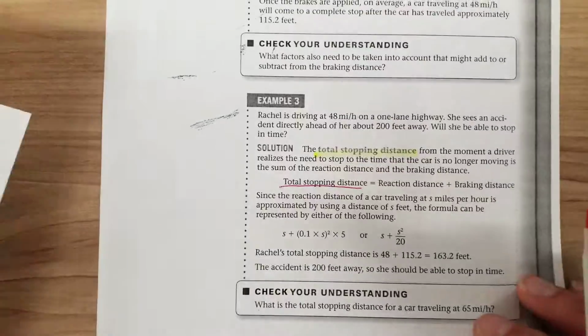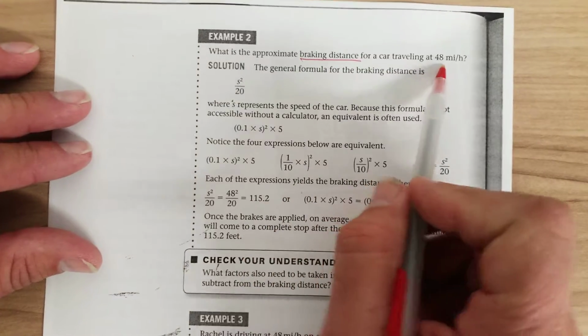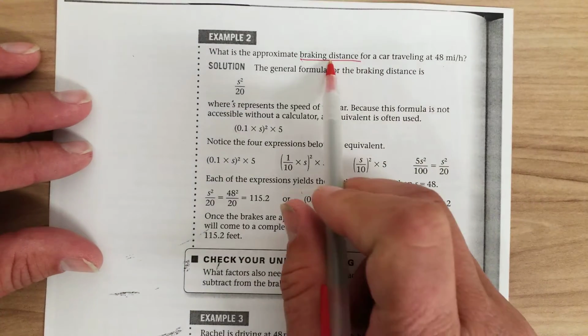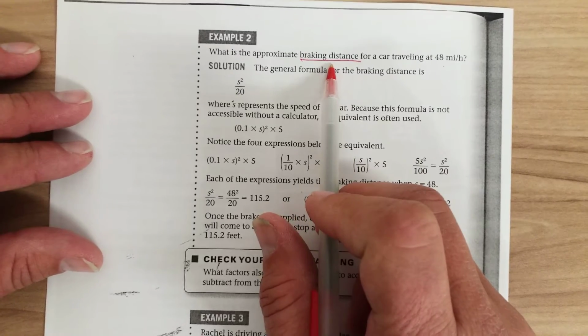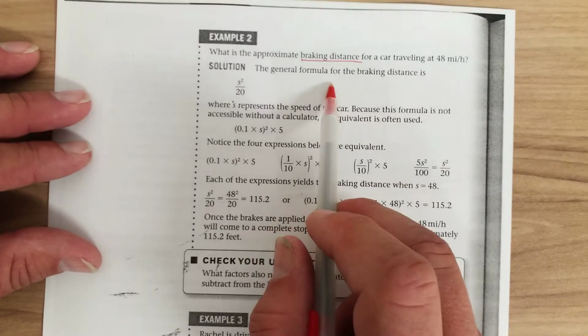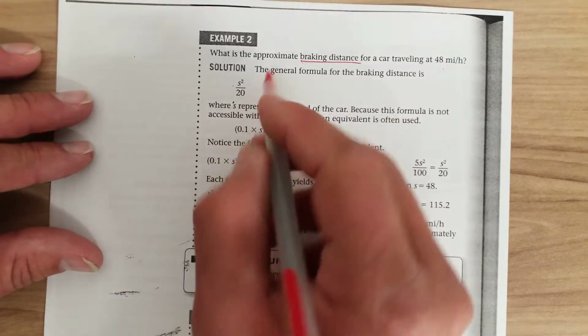That's not really difficult. What's the approximate braking distance for a car traveling 48 miles an hour? Braking distance is the distance it takes for you to come to a complete stop. The general formula for the braking distance is your speed to the second power divided by 20.